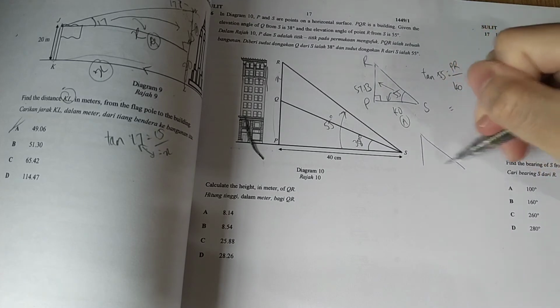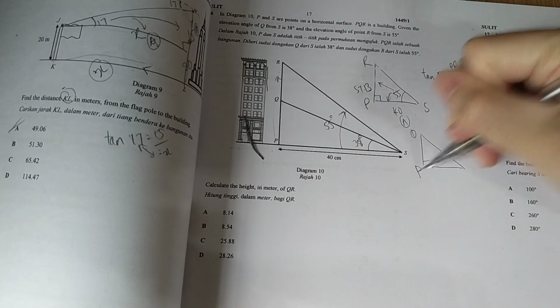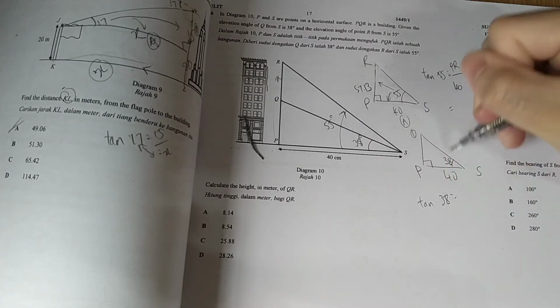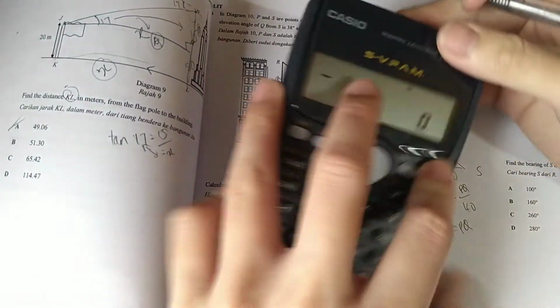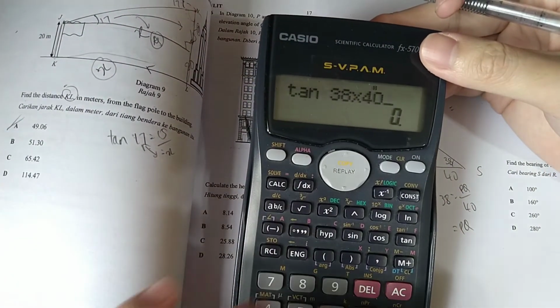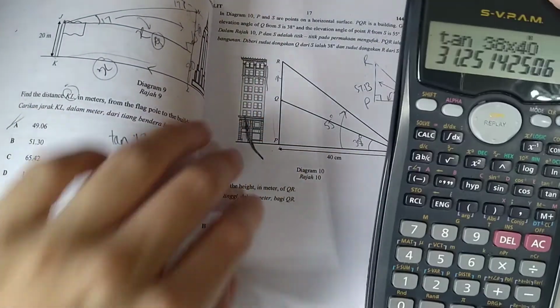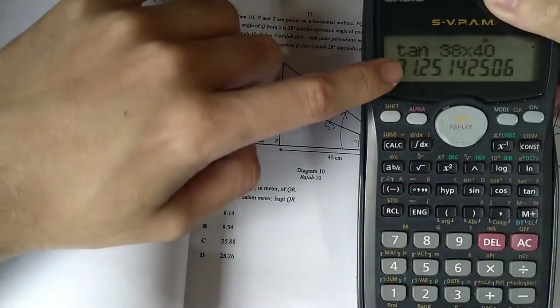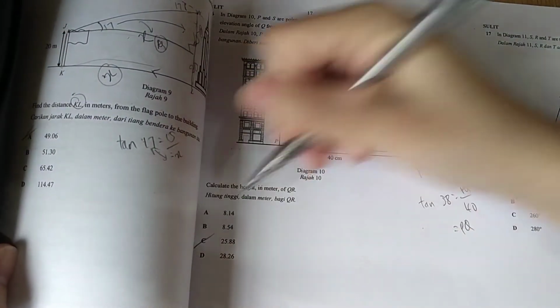Okay, use the small right angle. Just now you used the big one, right? Now you use the small one, which is QPS. So the small right angle, and here will be 38. Here will be 40. So how to find QP? Use tangent again. Same. So tangent 38 equals opposite, which is PQ, over the adjacent, which is 40. And PQ will be tangent 38 times 40. So it's 31.25. Okay, you don't even have to write it down because you already know what you need to do. You just take 57.13 minus the answer, right? 57.13 minus the answer. So the answer is 25.88. So the answer is C.